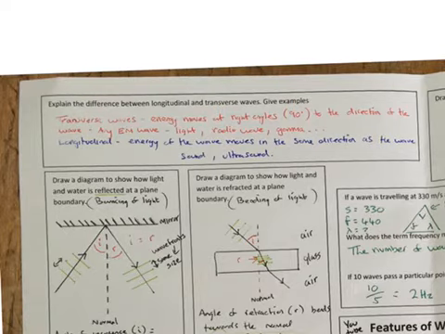So a transverse wave is where the energy, and this is a definition you're just going to have to remember, the energy moves at right angles, so 90 degrees is the same as a right angle, to the direction of the wave. Any EM wave, electromagnetic wave, such as light, radio waves, and gamma, is going to be an example of a transverse wave.